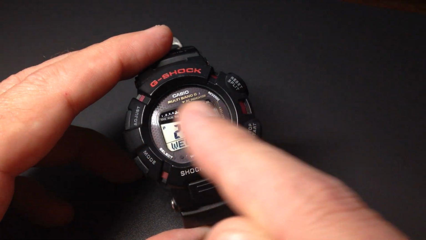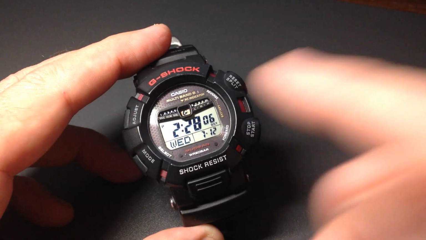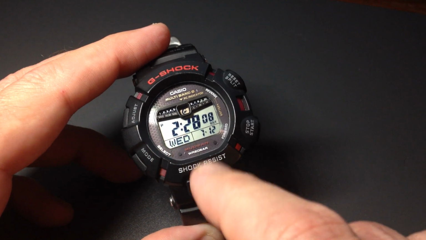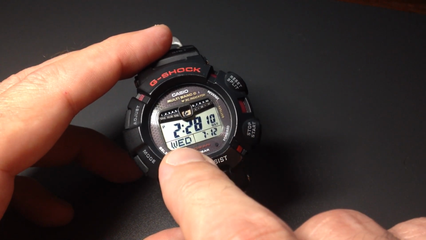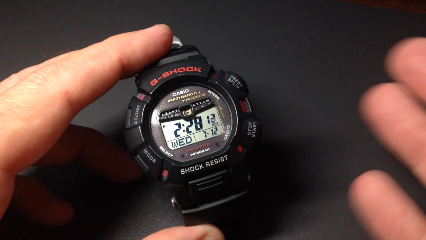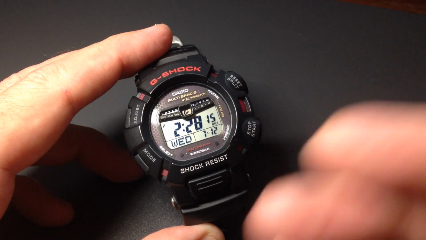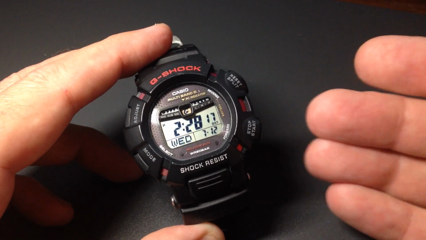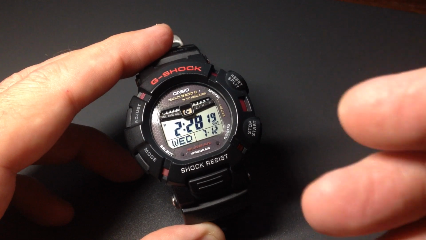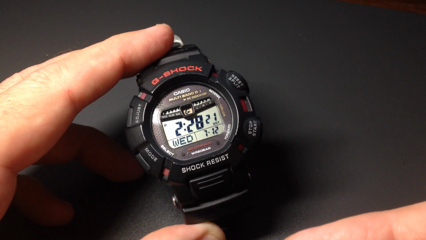This view that we're looking at right here is what's called your current time view. You can see my current time is 2:28 p.m. It is Wednesday, July 12th. You do not have to keep this view if you don't want to. You can toggle to what's called your dual time view. And what's great with that is it gives you two different times that you can look at the same time.